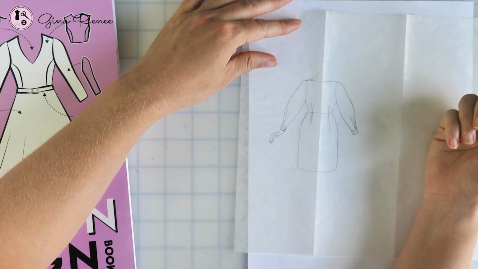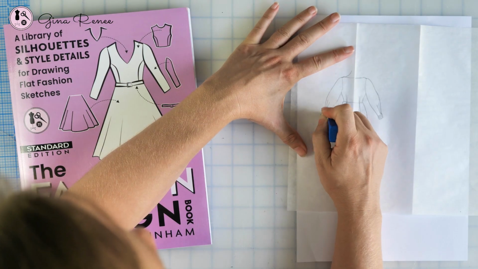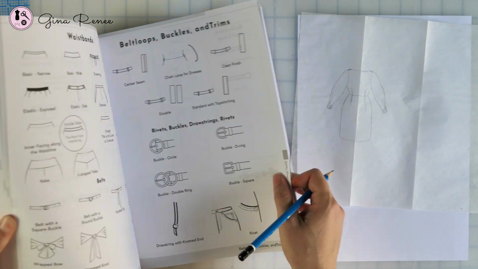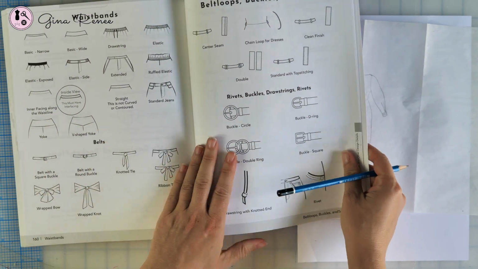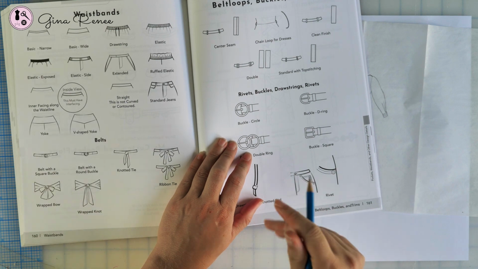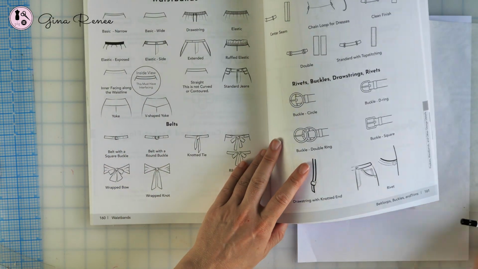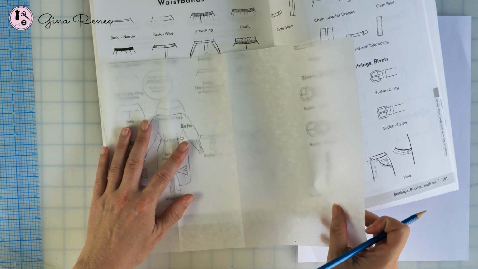Might choose to add a nice belt here that kind of mimics the cuff detail. So if I look at the belts, they're in the back. You can see I have a lot of belt buckles that are close up to see how those look in drawing, and then the smaller version is here. I think I will go with that one.